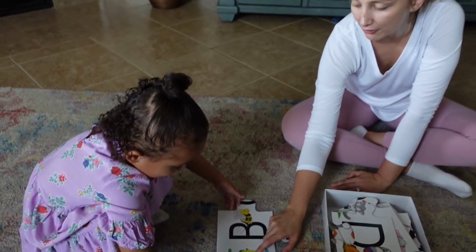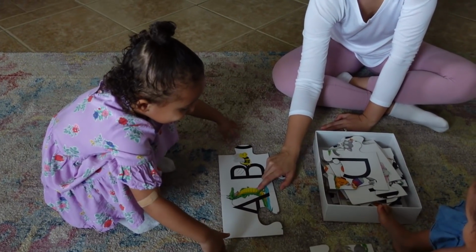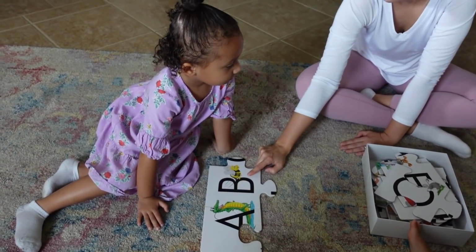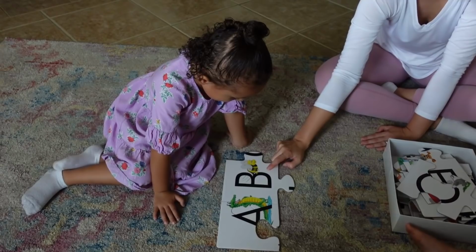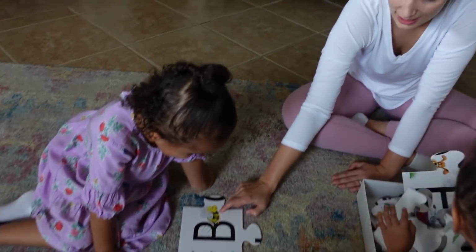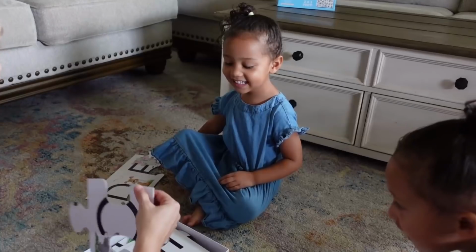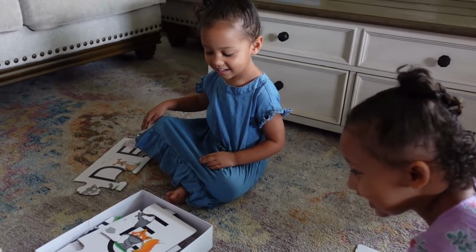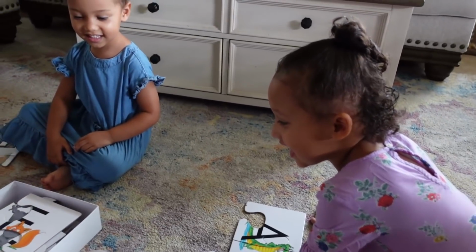And what does A stand for? Alligator. What sound does B make? Tegan, what sound does B make? Ba. B is for busy bee. What's after B? A, B, C.